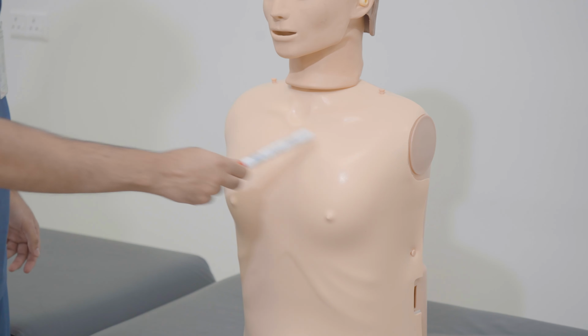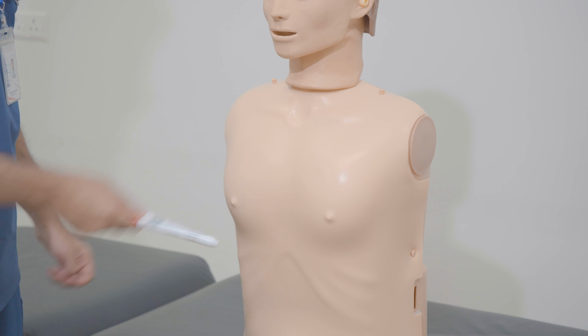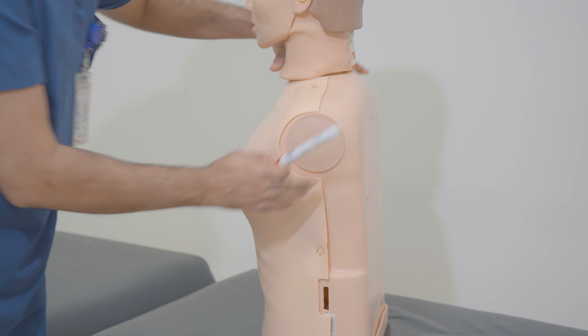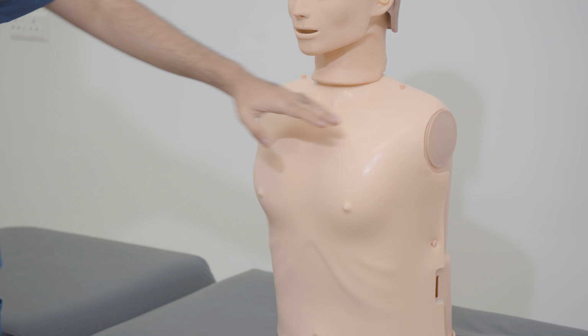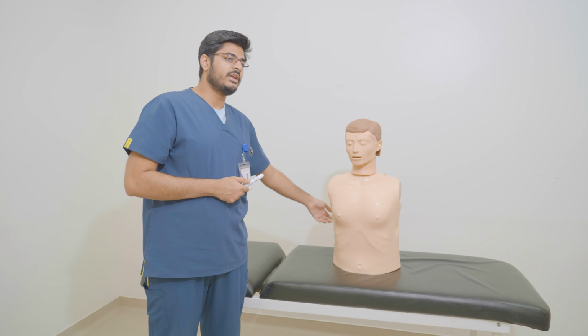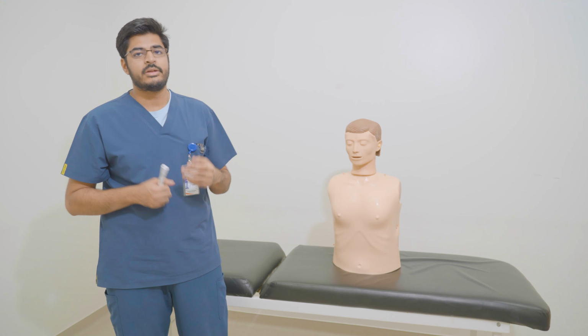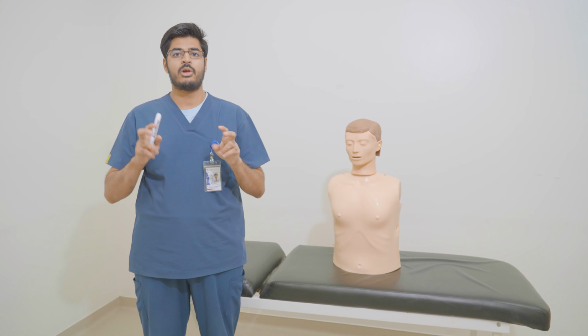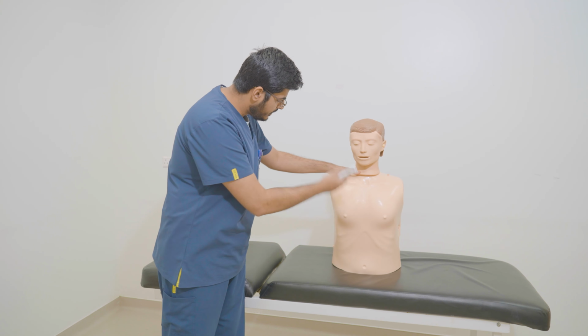So when you're looking at it this way, this is the transverse diameter of the chest, and then this would be the anterior-posterior diameter of the chest. Normally, obviously, the transverse diameter is way more than the anterior-posterior diameter. But in certain conditions, for example chronic obstructive pulmonary disease, you could have what we call a barrel chest. Now, what is a barrel chest? The barrel chest is where the anterior-posterior diameter is more than the transverse diameter, and we call this a barrel chest.